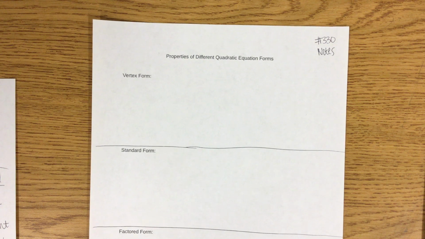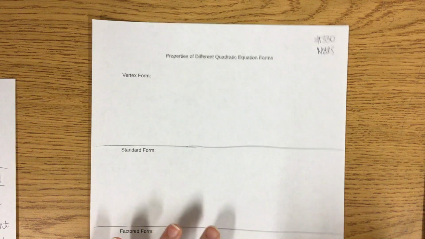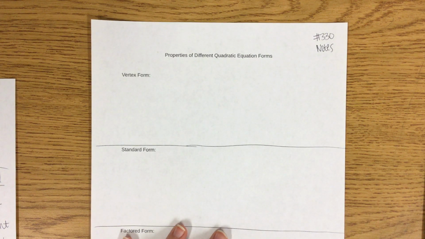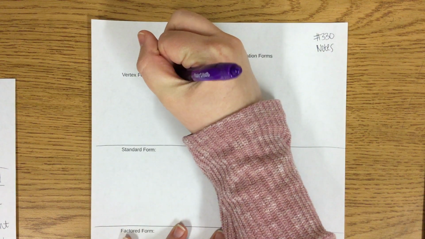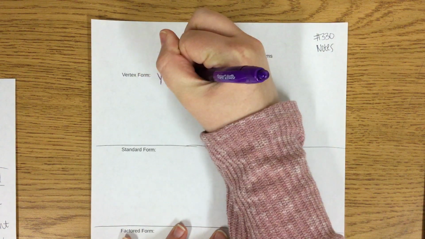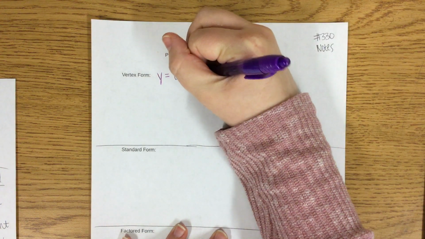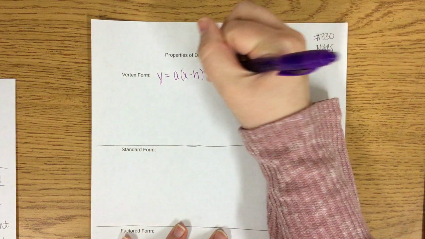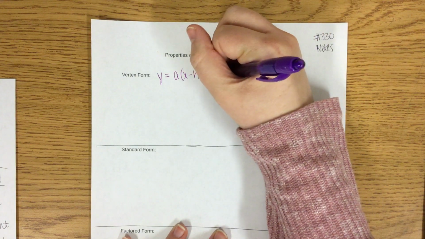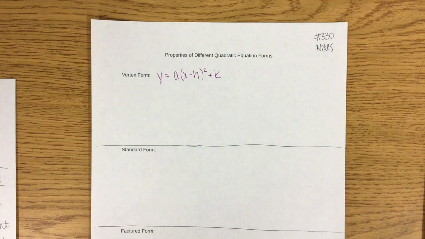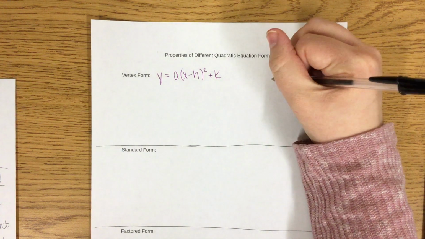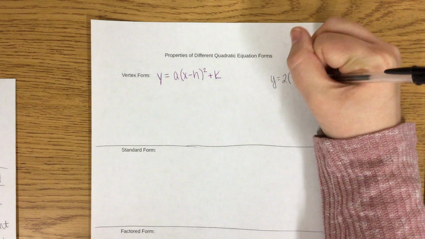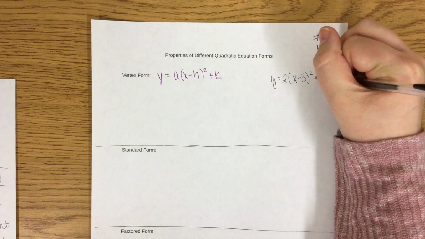So the first one is called vertex form. This might look familiar. It should look like stuff from Unit 2 when we were learning how to graph all these. I'm going to write it in purple. So this would look more like y equals a parentheses x minus h close parentheses squared plus k. All right, now maybe you're like, oh my gosh, that looks nothing like what we did in Unit 2. Yes, it does. Okay, so a quick example might be y equals 2 times x minus 3 squared plus 4.